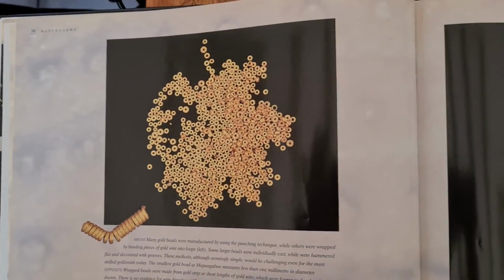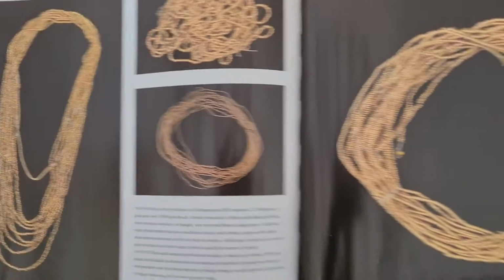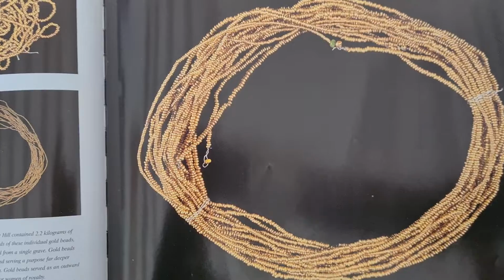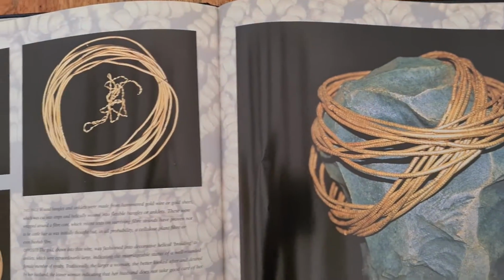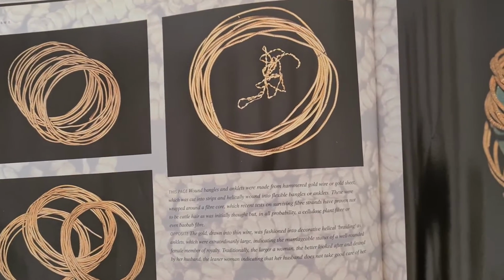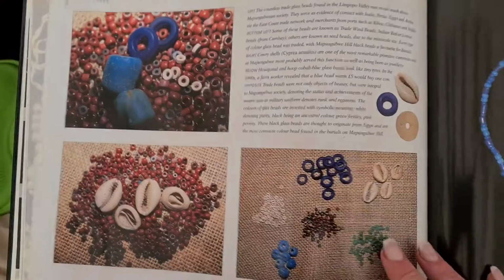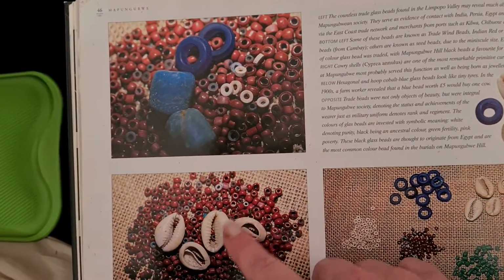That is pretty amazing. Look at these necklaces, just rows and rows and strings of gold beads. If you think about it, this is going back 1,000 or more years.